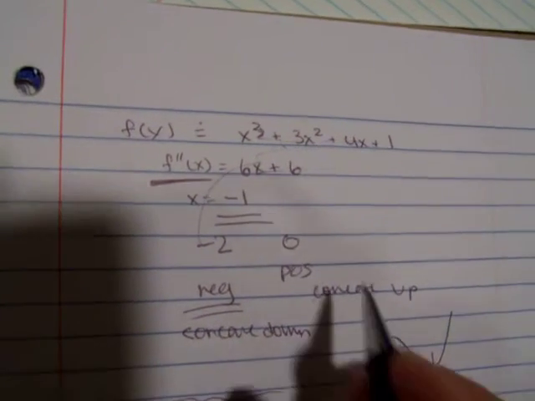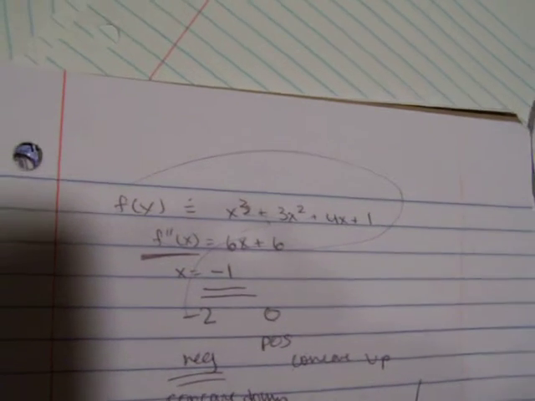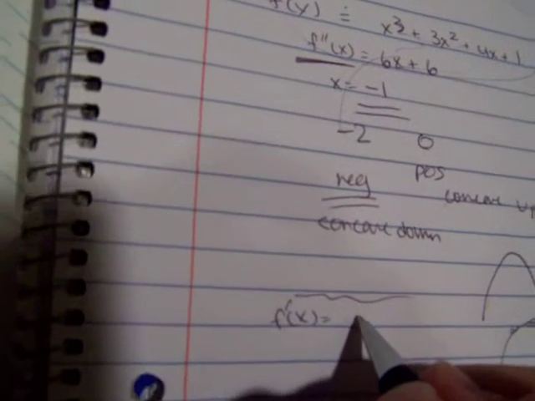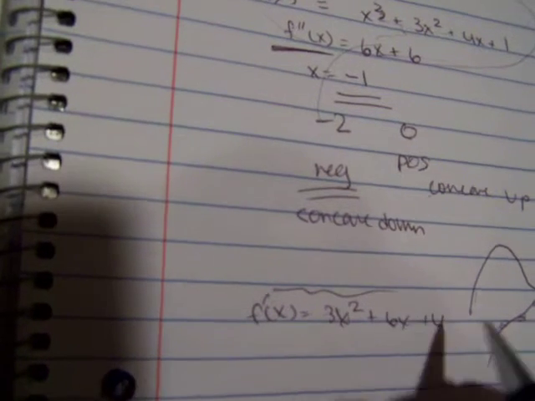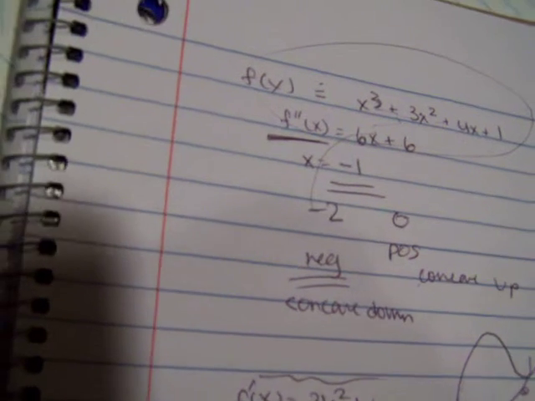You can apply this to the first derivative rule, because once you find your critical points, using the second derivative rule, you can find out, for example, whether it's a relative min or a relative max. For example, let's take this function, take the first derivative of that. Whoopsies, shadow. Let me readjust my hand real quick. Okay, much better. It's equal to 3x squared plus 6x plus 4, and let's set that equal to 0.